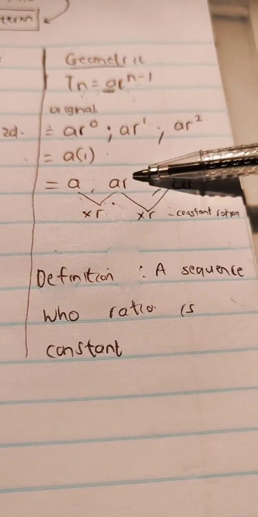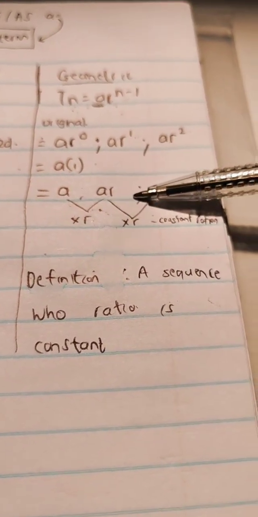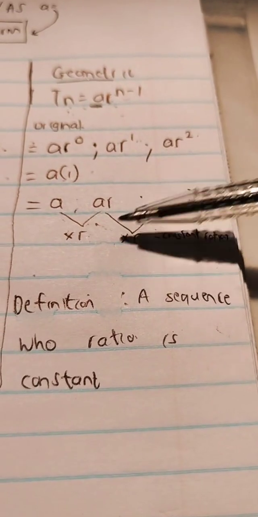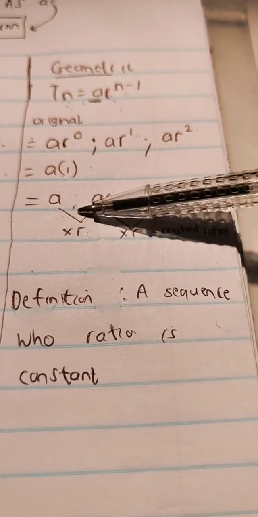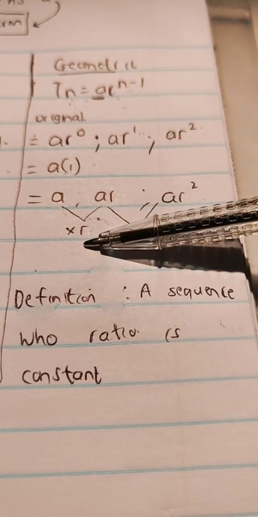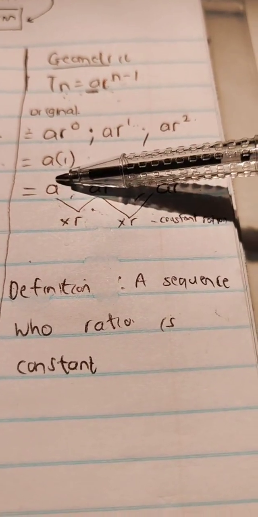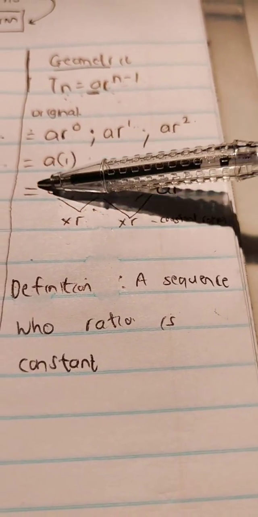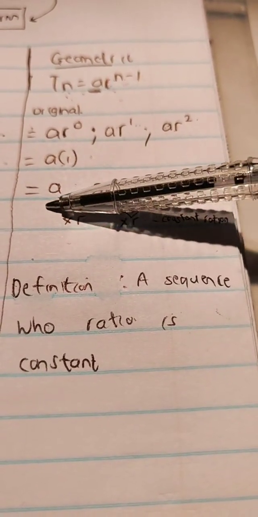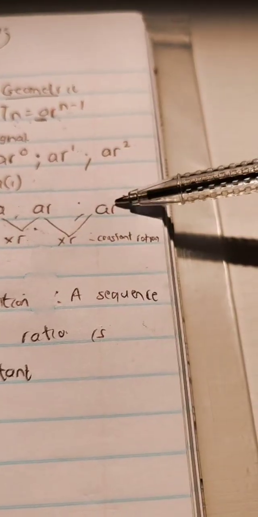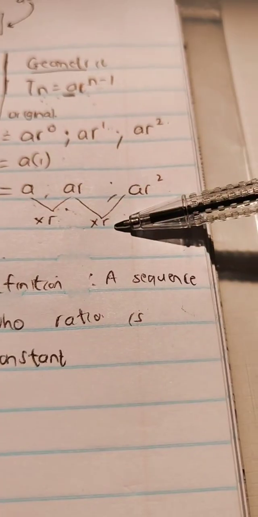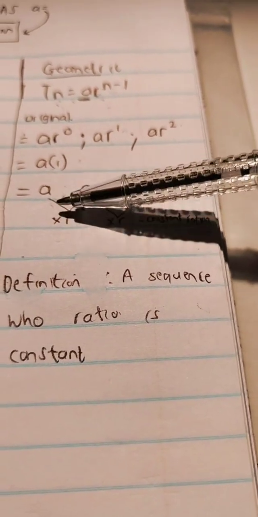generate our terms. Simply put, you notice that in order to get the next and the next term, there is a constant ratio that we are multiplying by. What is it? It is R. How did we get it? We took term 2 and divided it by term 1 and found that we get R. We take term 3 divided by term 2, we get R. So this is what we multiplied.